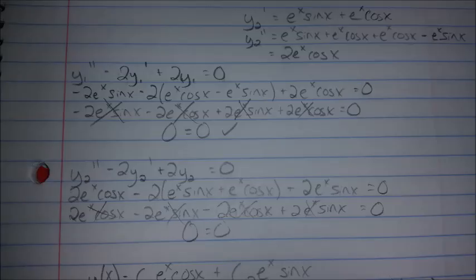And then next I see minus y prime, so I'm going to put parentheses with y1 prime, and then plus 2 times just our regular solution that we're going to be checking, all equal to 0. And then after distributing, you can see that everything's going to cancel out, and obviously 0 is equal to 0. And once again, a very similar thing happens for the second solution.